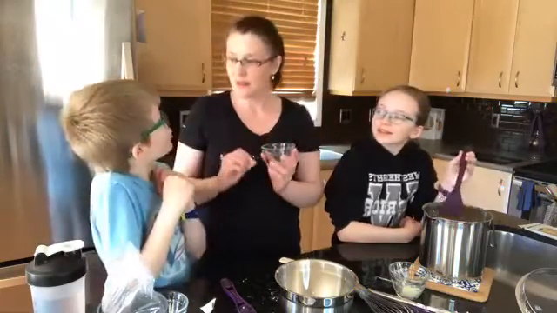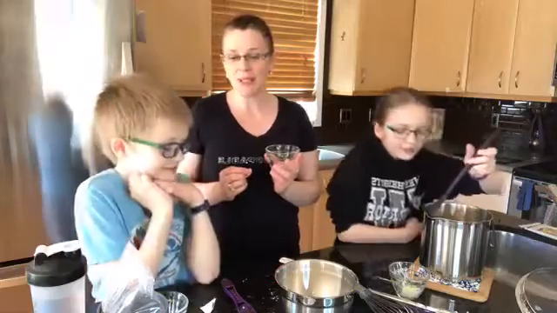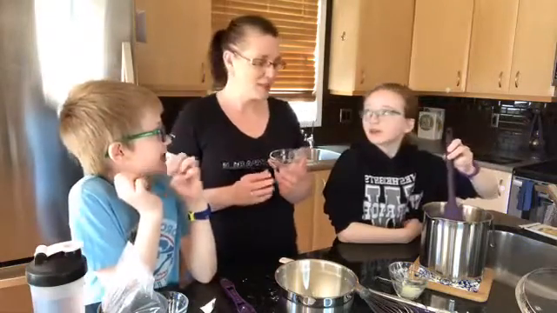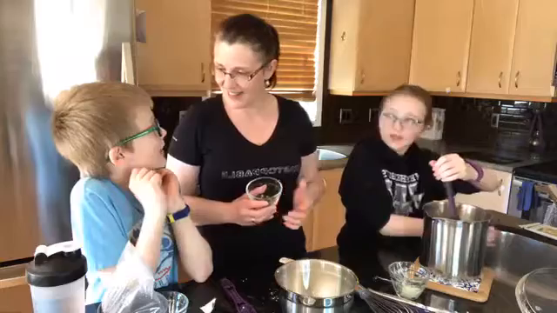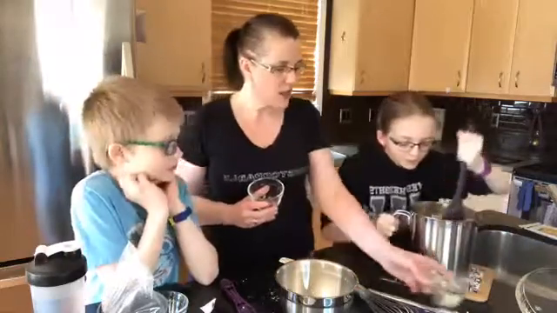And it makes your stove dirty. It sure does. Does Mommy like cleaning the stove? No. No, absolutely not. That's why you don't put metal in the microwave. Yep, Ruby's gonna stir our butter.